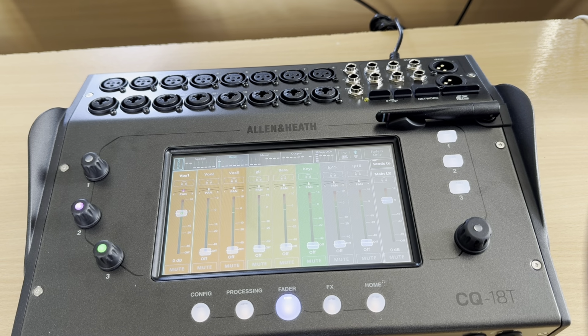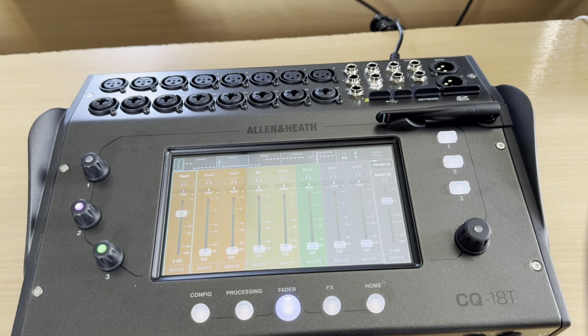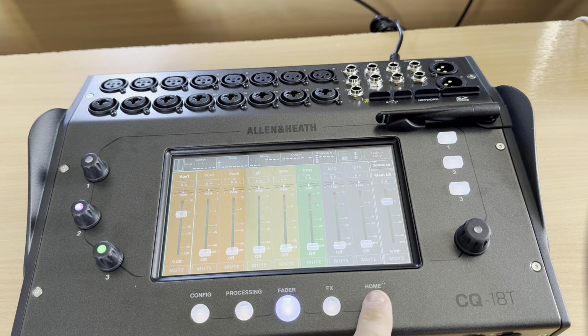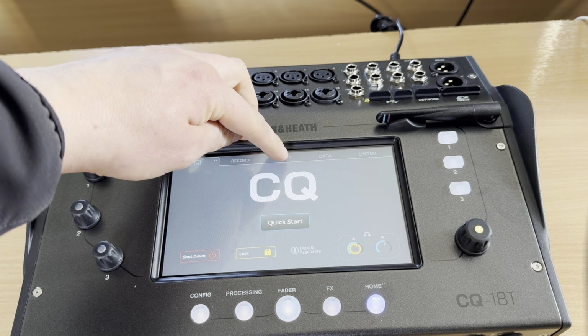So this is the CQ mixer. Yours might look a little bit different to this, but we're going to run through how to save and recall a preset in this video. So we want to go to the home button, which might look a bit like that. And at the top, you want to go to scenes.